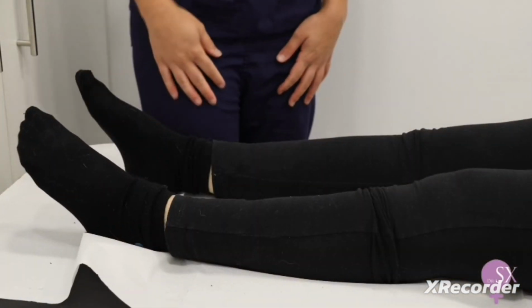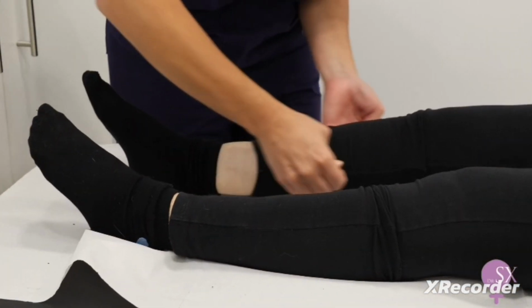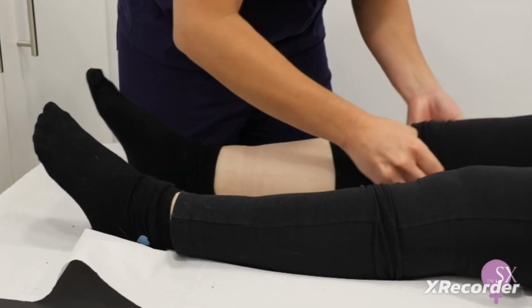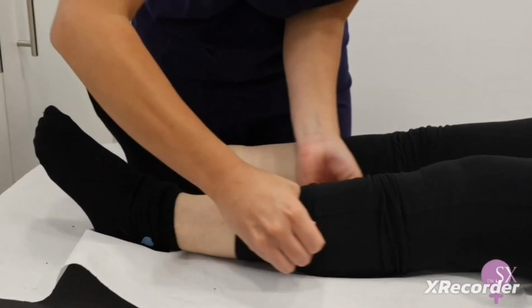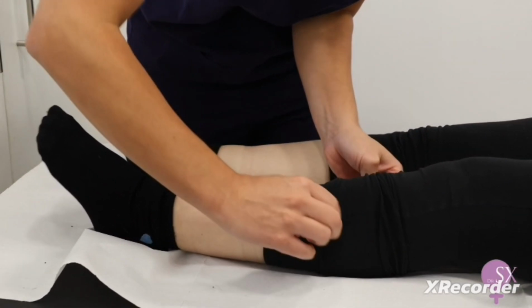So now we are going to take a look at her legs. First we should try to uncover them identically. We get the legs uncovered until above the knee. We inspect them first and notice any discoloration, anemia or obvious swelling.